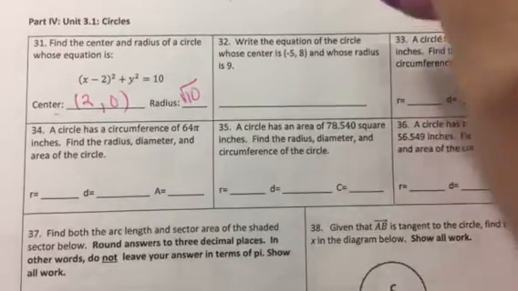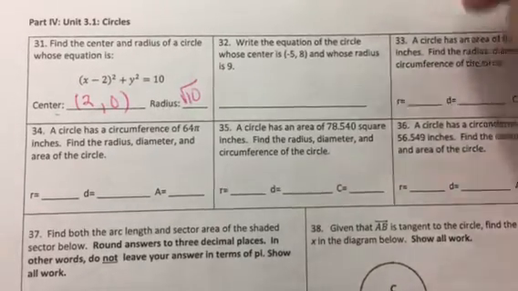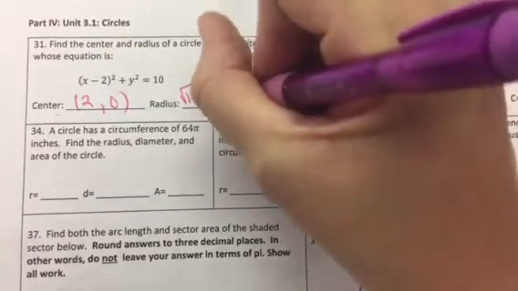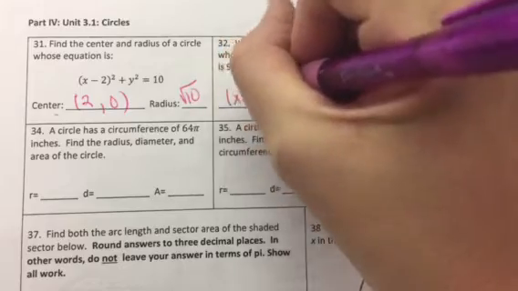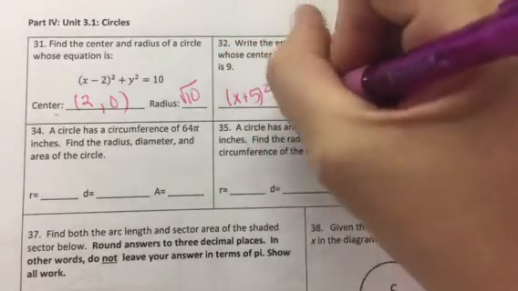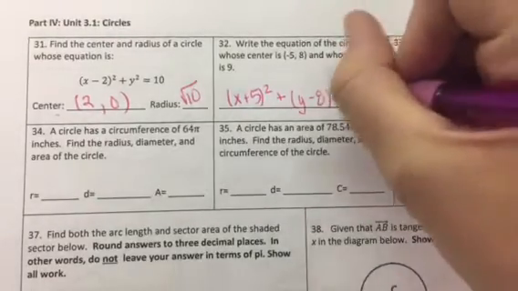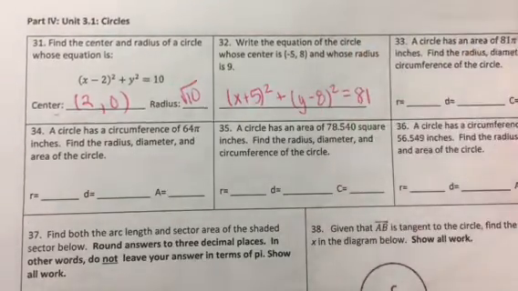Number 32, write the equation whose center is -5, 8, and whose radius is 9. So we know we're going to change the sign. So x plus 5 in parentheses squared plus y minus 8 in parentheses squared. We're given the radius is 9, so we want the radius squared. 9 squared is 81.